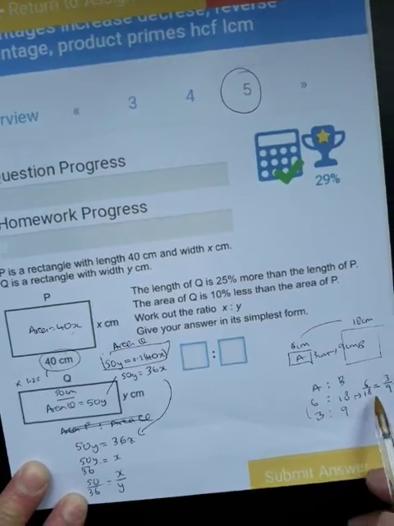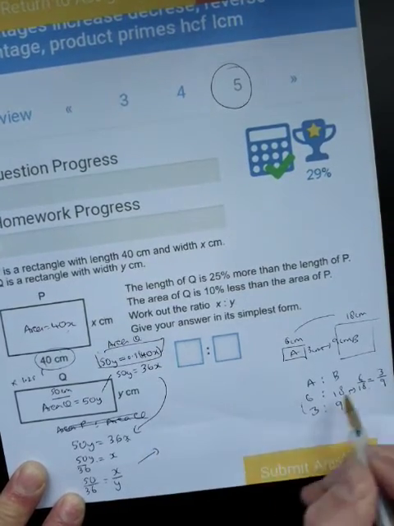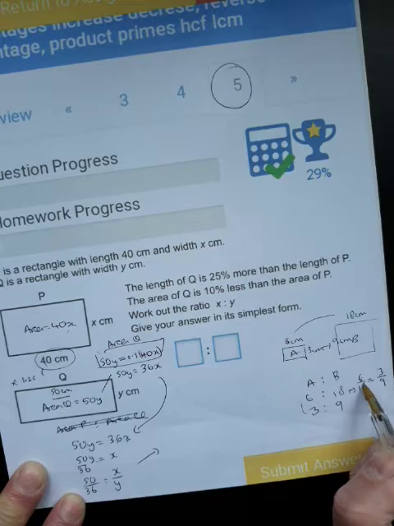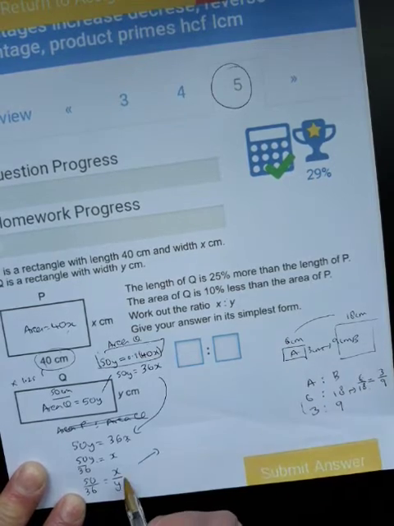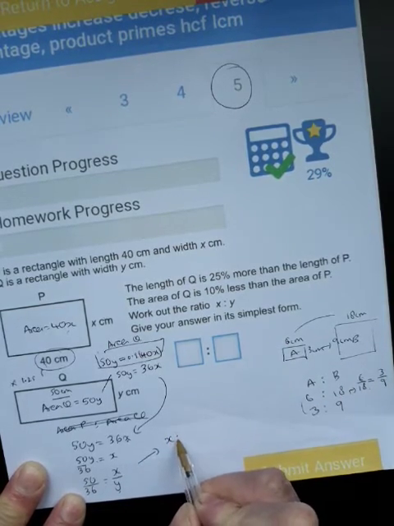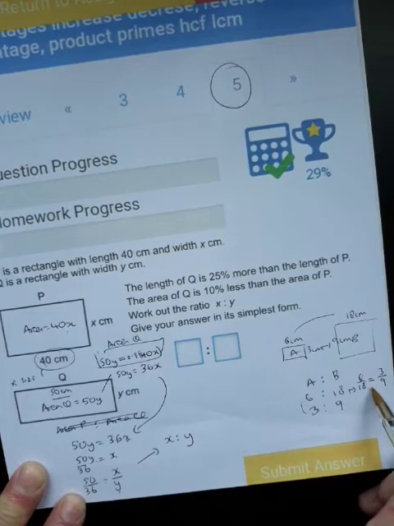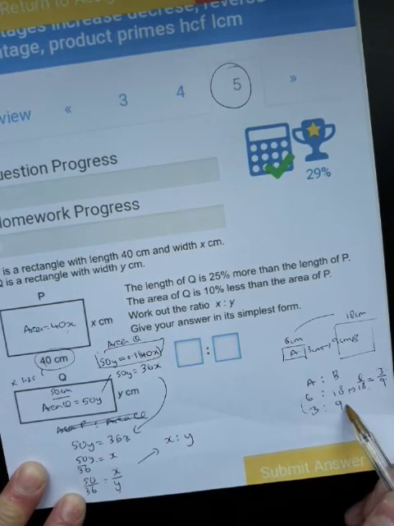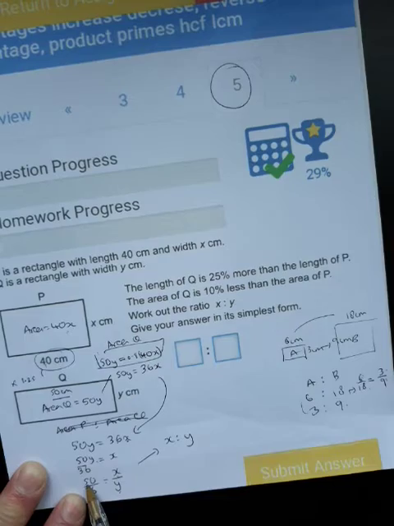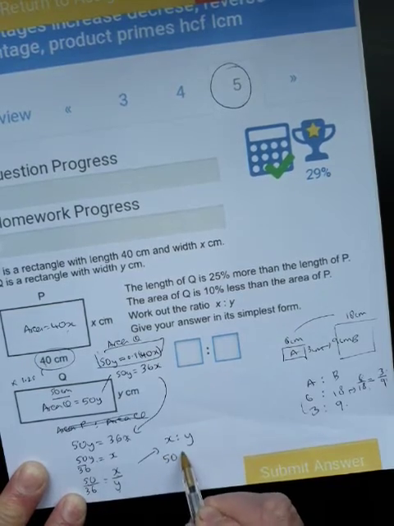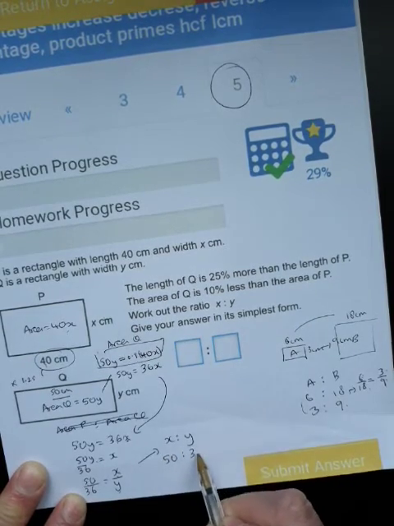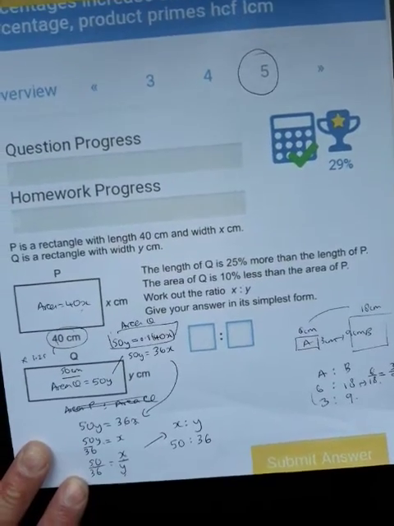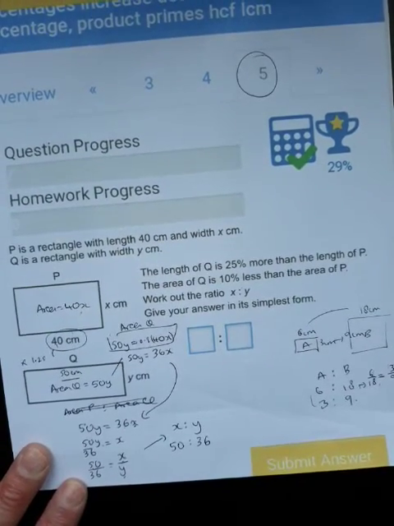Now, what we're going to do is reverse what we did here. It's like me saying 6 over 18 can be written as 6 to 18. x over y can be written as x to y. 6 over 18, 3 over 9 can be written as 3 to 9. So if we look at the x and the 50 line up, and y and the 36 line up, I'm pretty happy with myself at the moment, 50 to 36.